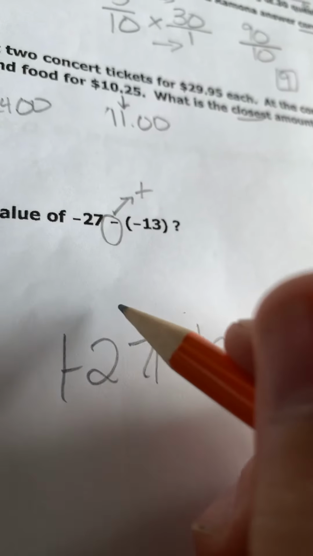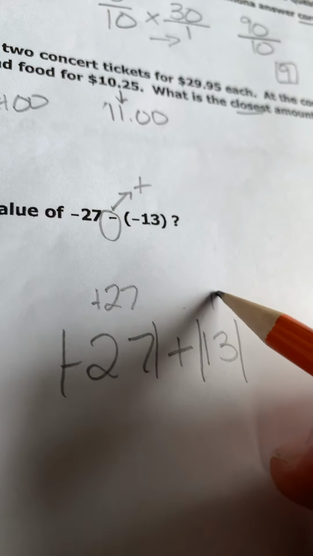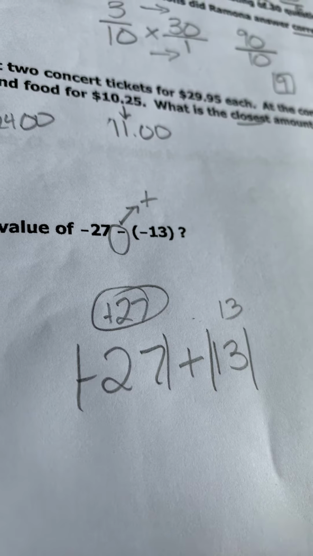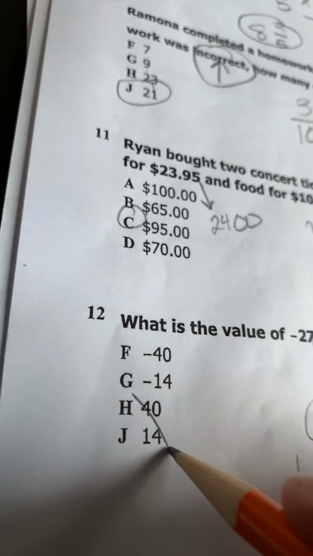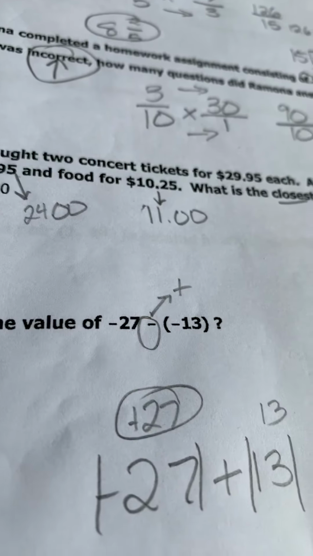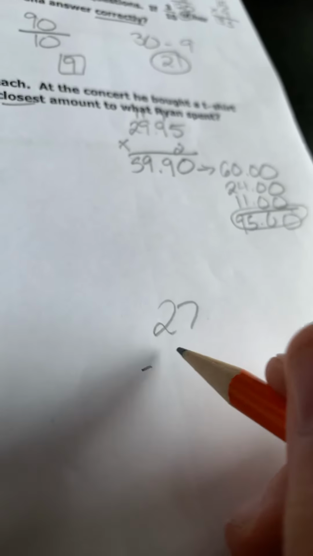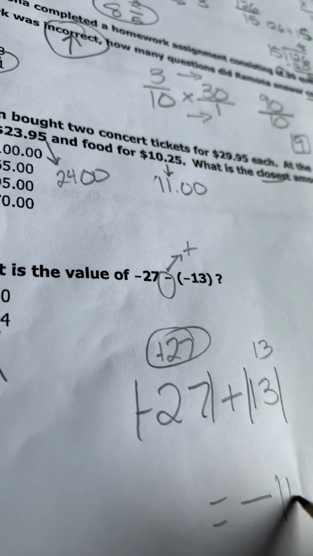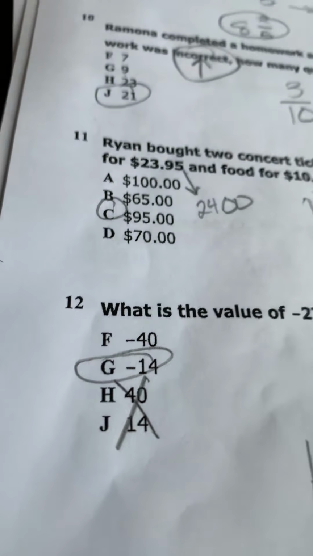So the absolute value of negative 27 is positive 27. The absolute value of positive 13 is positive 13. 27 is the larger. So I already know my answer is going to be negative. So I look over here at my answer choices, and I can go ahead and rule out H and J. Now I'm just going to subtract them. So 27, where are you? There you are. Minus 13, 4, 1. So I know my answer is negative 14. My answer is G.